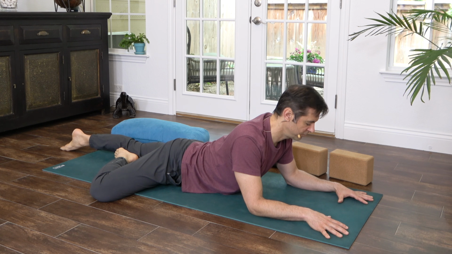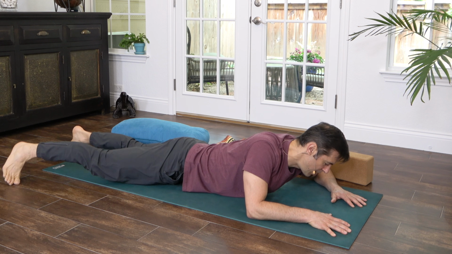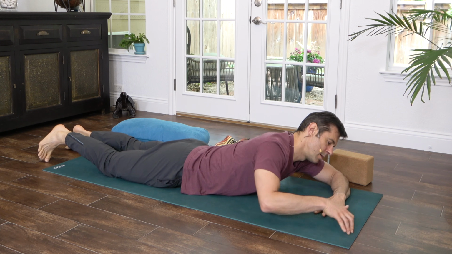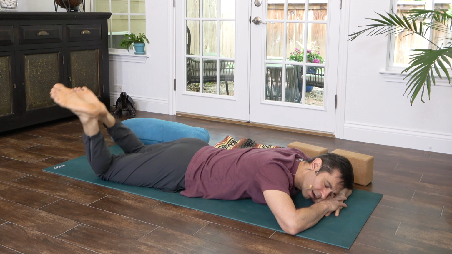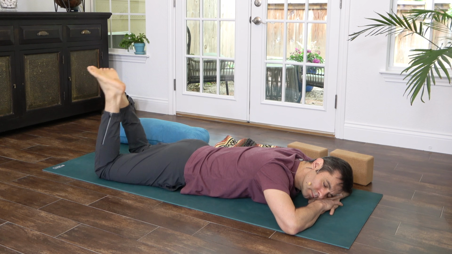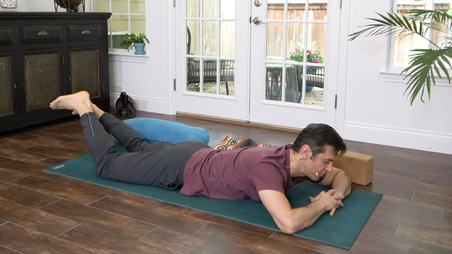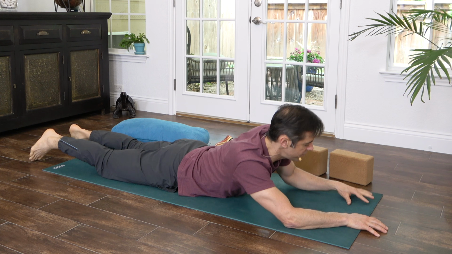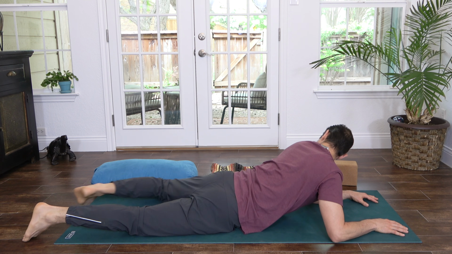And exhale, slowly, very gently come down, extend the leg back behind you. Make that pillow with your hands, bend the knees, and wash the feet back and forth here. And let's do the other side. Again, check in with yourself. If this causes discomfort, don't do this side.